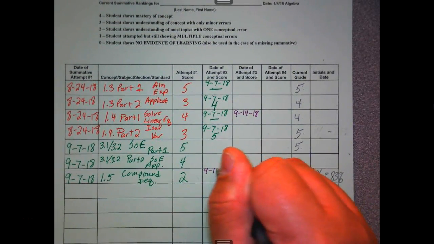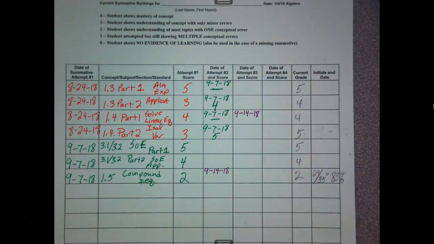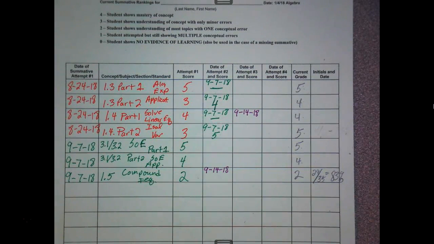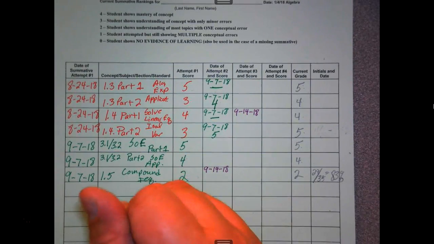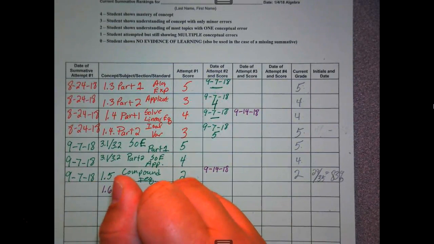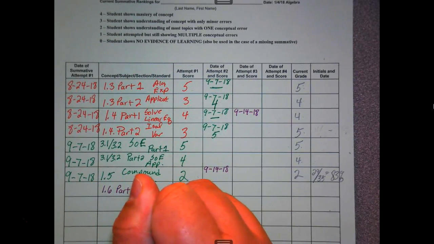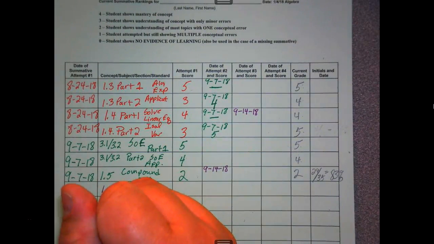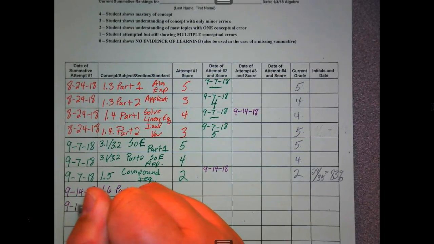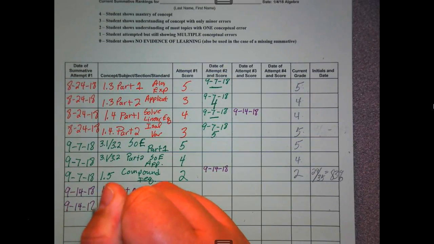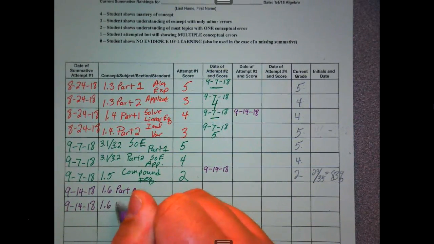So I'm going to put 9, 14, 18 there. And if you flip it over, the only new section here is 1.6, part 1, which will be tomorrow, 14th. And 1.6, part 2.